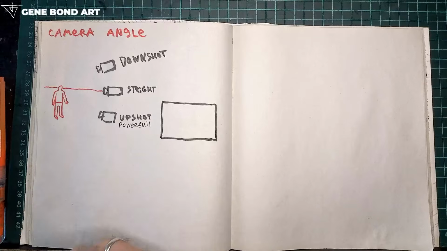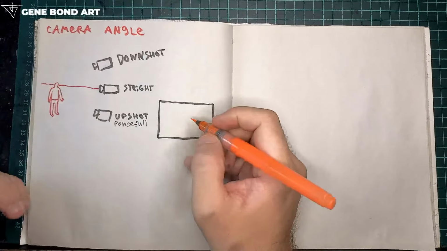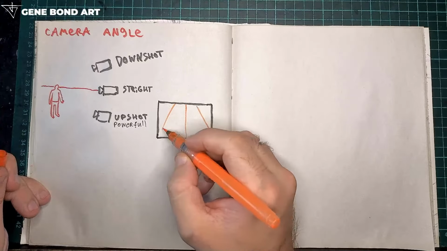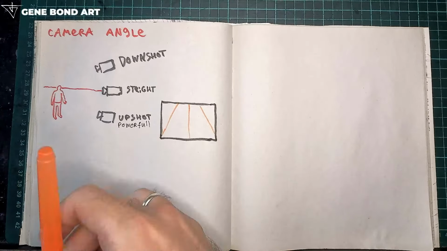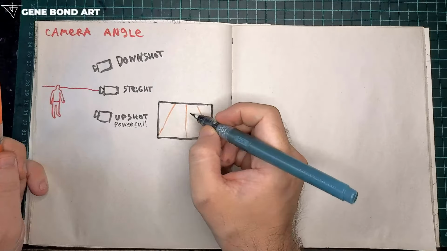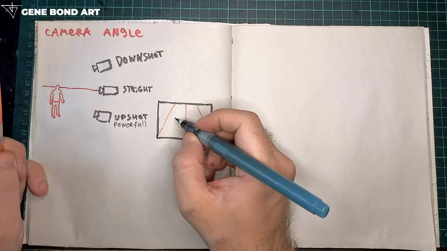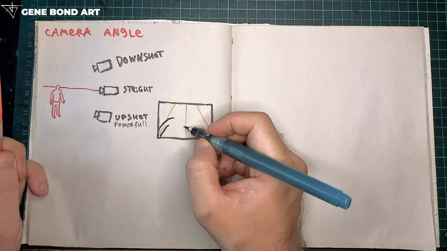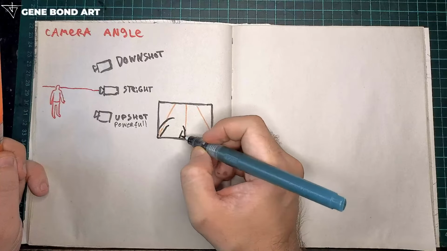So we will have the y-axis converging vertically. The character feels monumental.